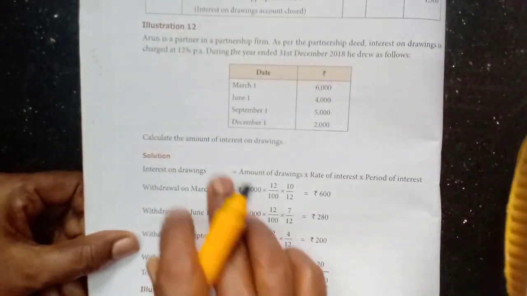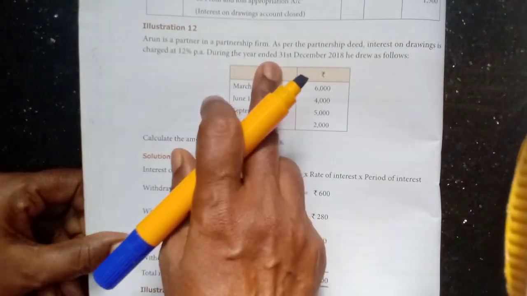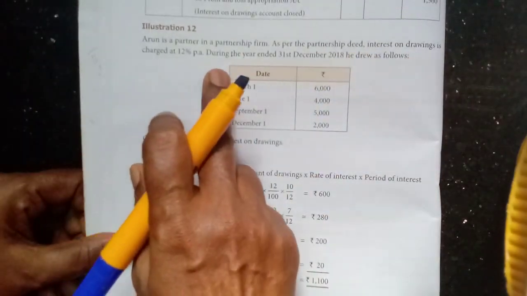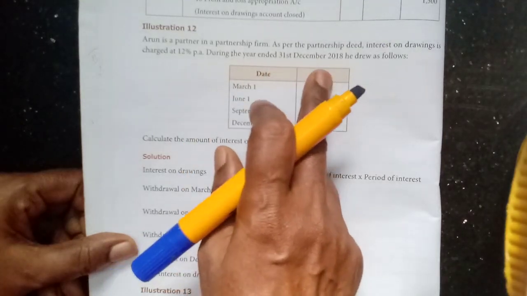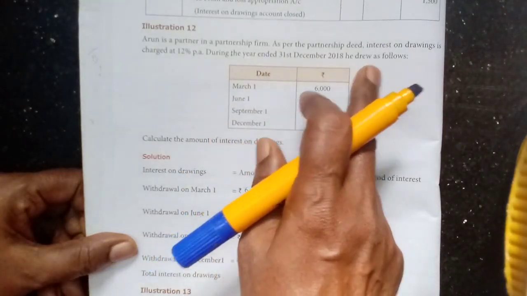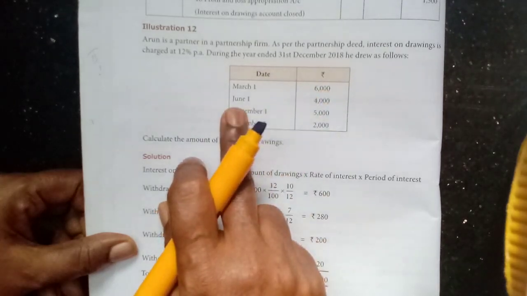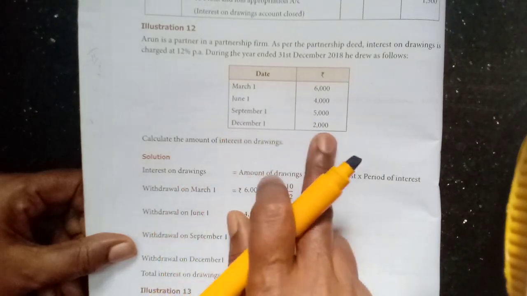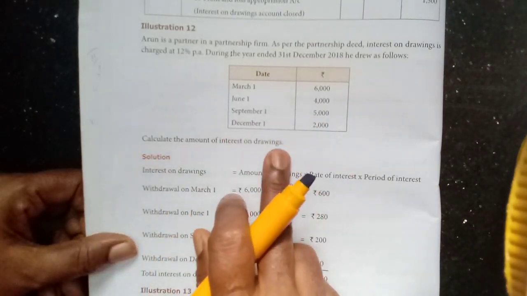Now we will see the next illustration. Illustration 12. Arun is a partner in a partnership firm. As per the partnership deed, interest on drawings is charged at 12% per annum. During the year ended 31st December 2018, he drew as follows: March 1, 6,000; June 1st, 4,000; September 1st, 5,000; December 1st, 2,000. Calculate the amount of interest on drawings.